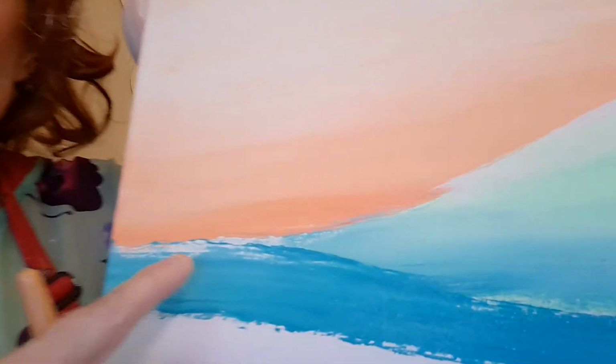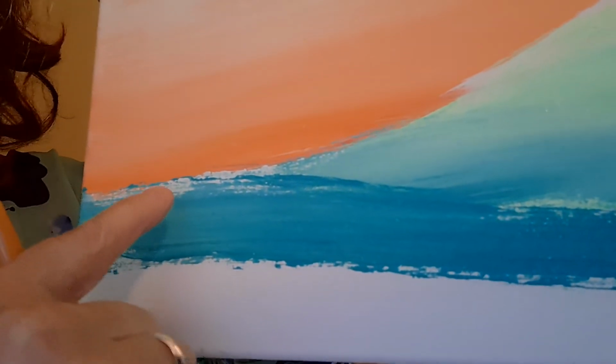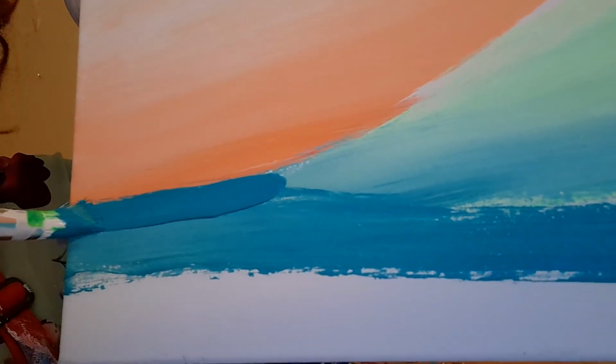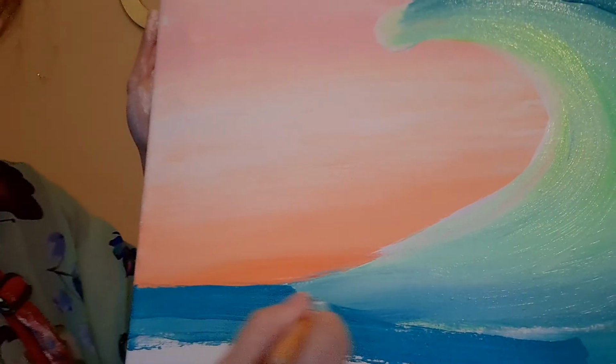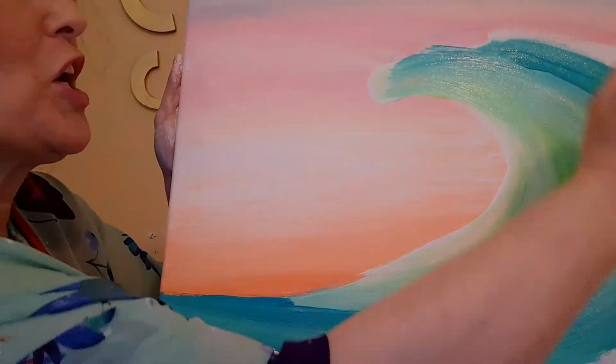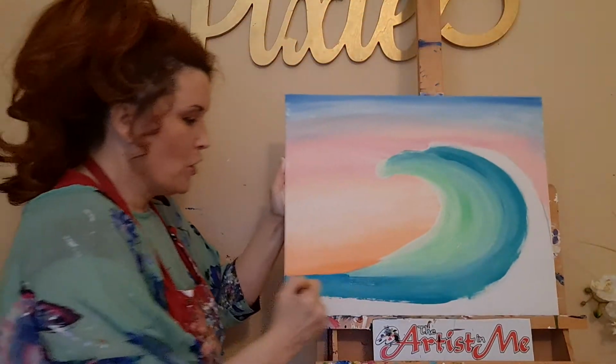Ew, look at the top of my water. Everybody pause and look up. I need to put the water on top of the sky. Okay, that's better. Okay. Put the turquoise back here. Do I pick up my paintbrush? No, I go.